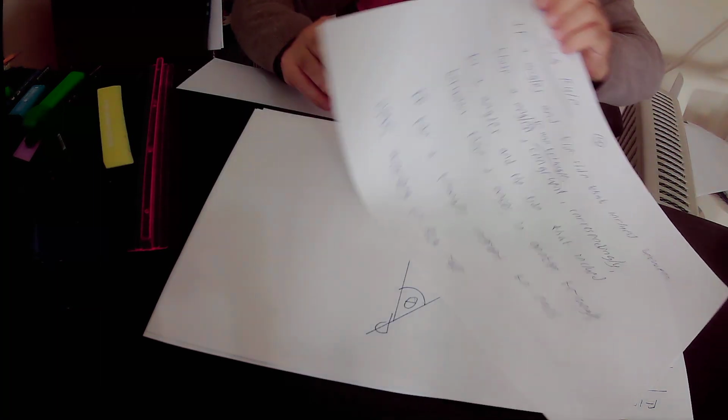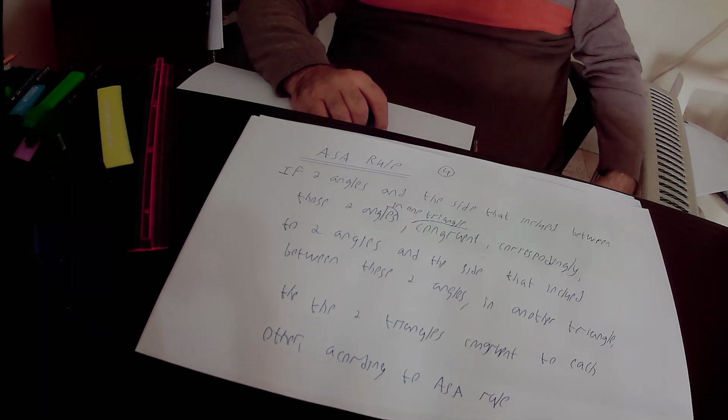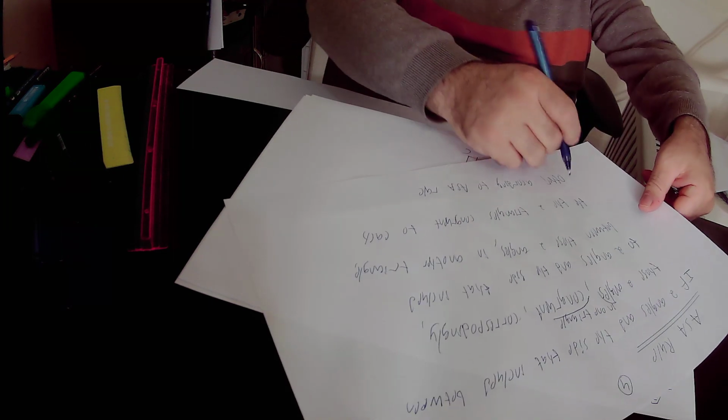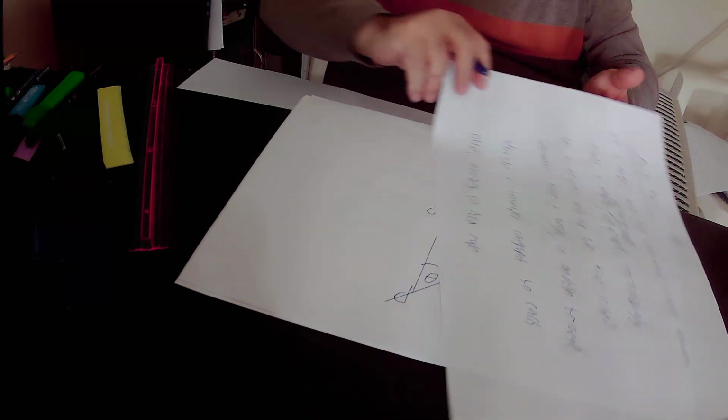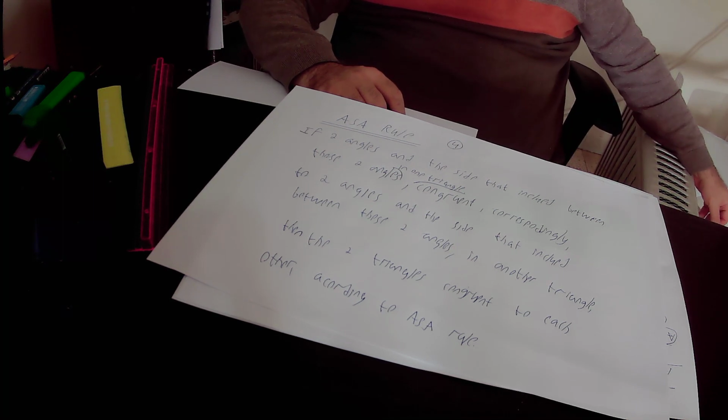So I will read the rule again. If two angles and the side included between those two angles in one triangle are congruent correspondingly to two angles and the side included between those two angles in another triangle, then the two triangles are congruent to each other according to the angle, side, angle rule.